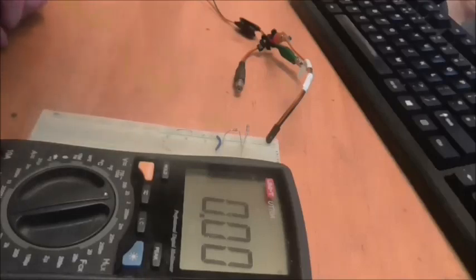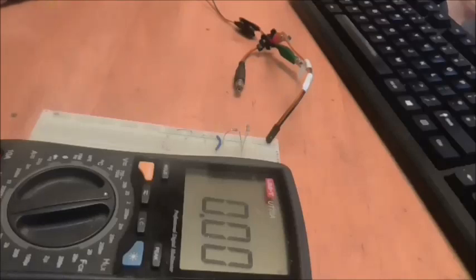And what I'm going to do is I'm going to take the incoming supply and I'm going to turn it down so that it's actually 7.5 volts. Bear with me a second, there we are. And let's just check and see what we have.